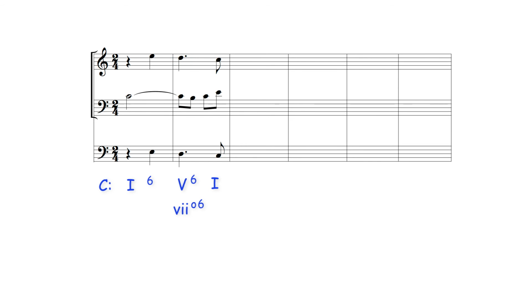Dotting this D note delays the arrival of the following C harmony note, which is again written with its third. The dotted quarter note eighth note rhythm is also reminiscent of the opening rhythm. A 2-3 suspension is again formed with this tied E note.